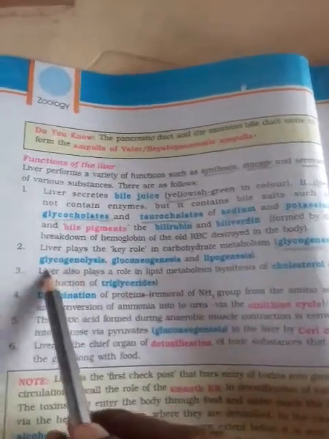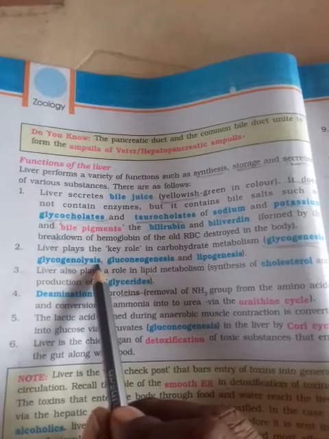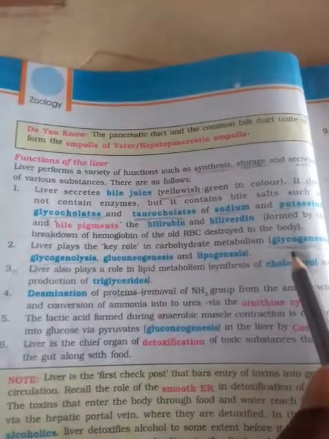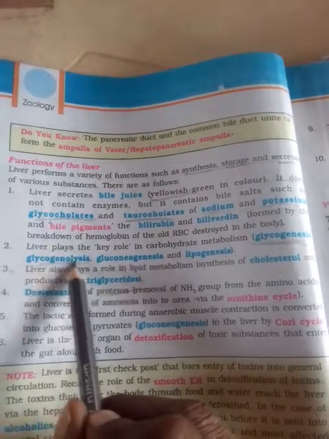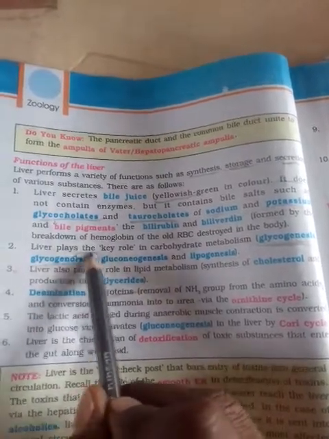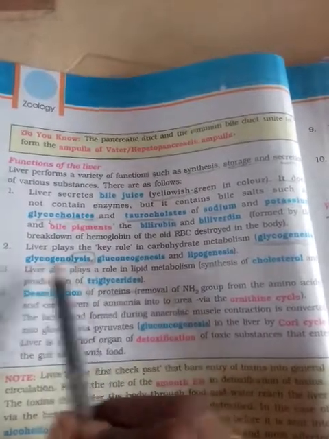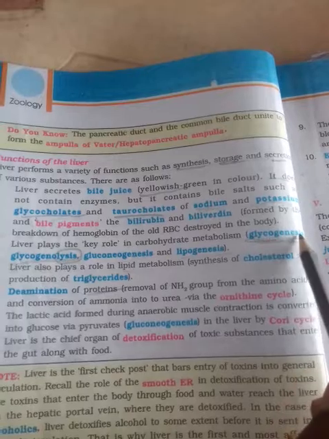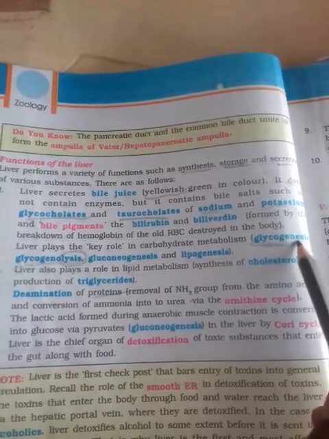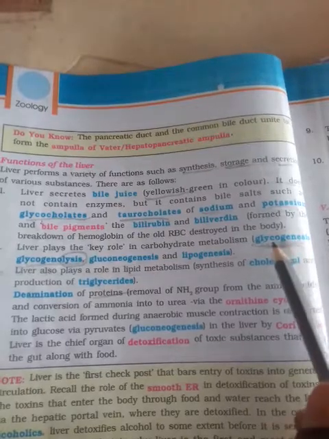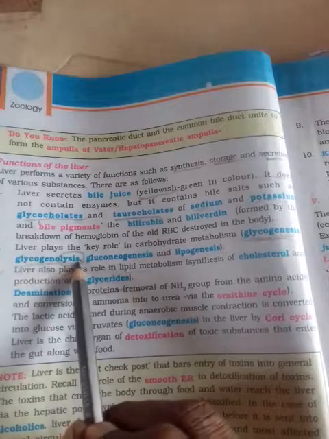Like that, glycogenolysis. If our body glucose level is very low, the stored glycogen is immediately converted to glucose, which is called glycogenolysis. Lysis means splitting. What is split? Glycogen is split into glucose, called glycogenolysis. Here glycogen is generated, called glycogenesis. Glycogen is split, called glycogenolysis.